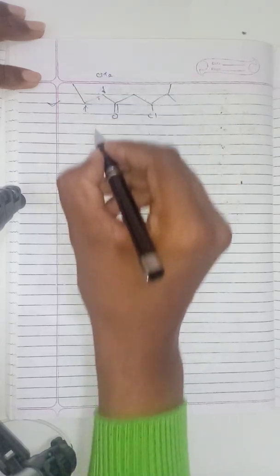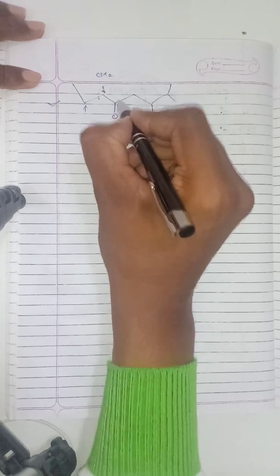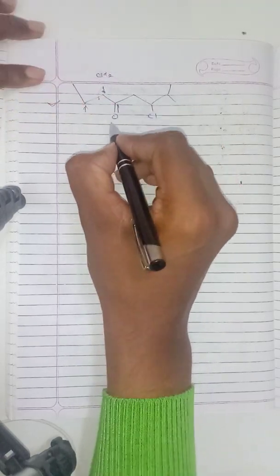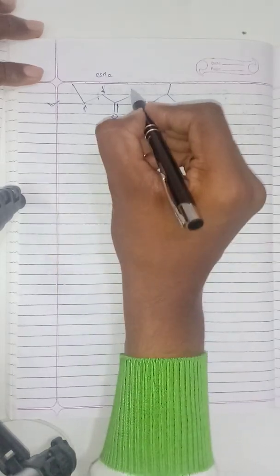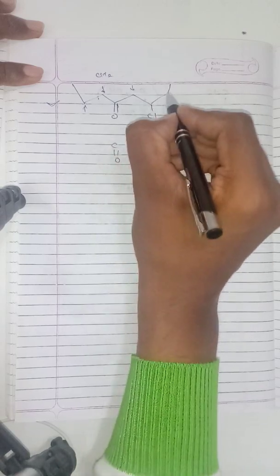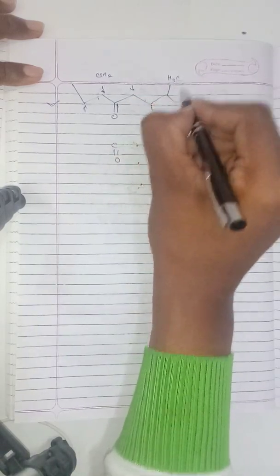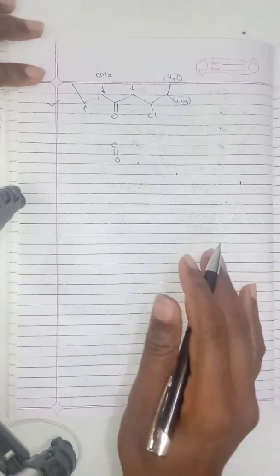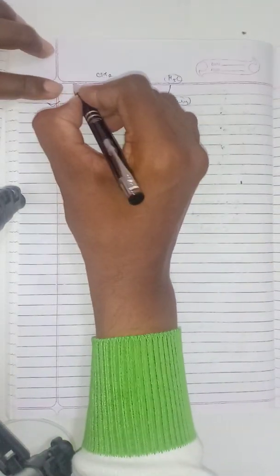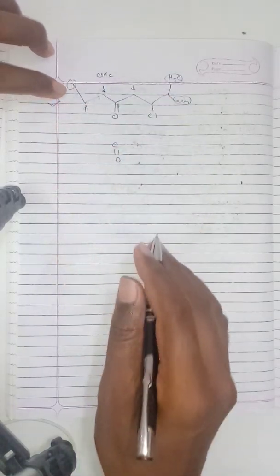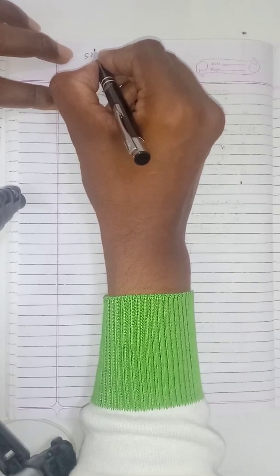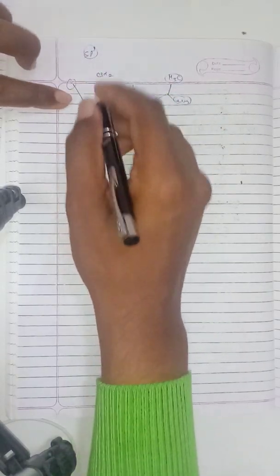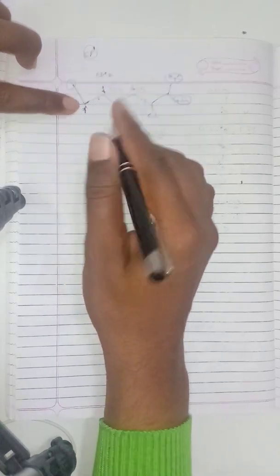This carbon is bonded with an oxygen atom, so it is said to be a ketone. There is a CH2 group and a CH group, and this is a methyl group. So now let's check here. This is a methyl group, it is not a chiral carbon, it does not fulfill the basic requirements about sp3. It is sp3, but it does not have four different atoms.